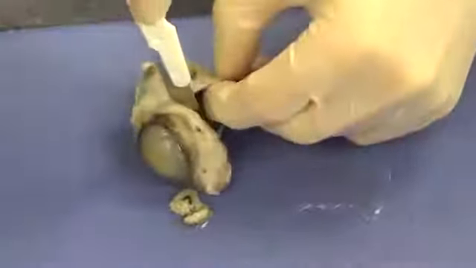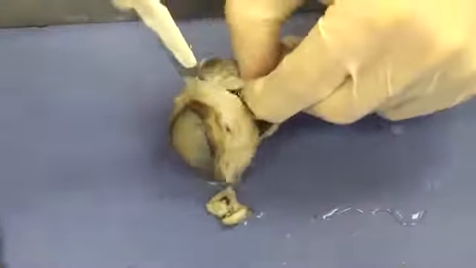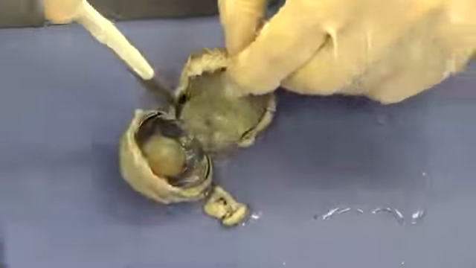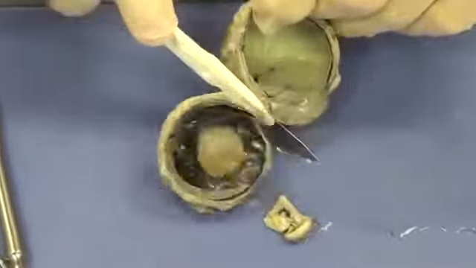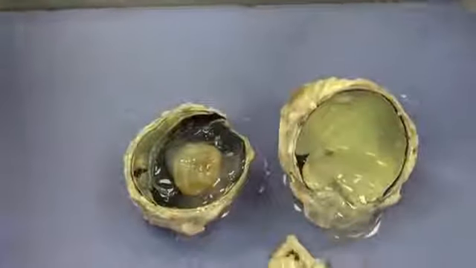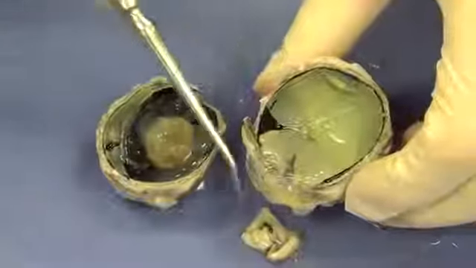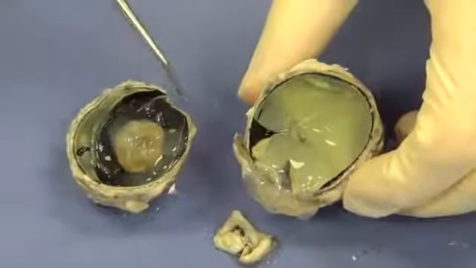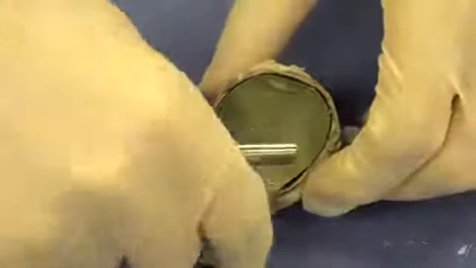And be sure not to disturb the inner structures of the eye when you're doing this. And I'm going to open that up. I'm actually going to cut this right into two pieces. And let's take a look at the posterior aspect of the eye first, and then we'll look at the anterior part second. So I'm going to move this out of the way.